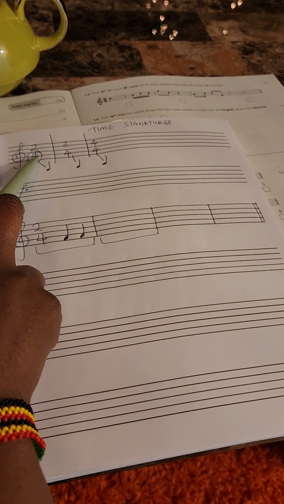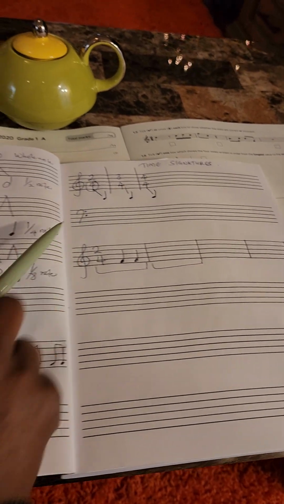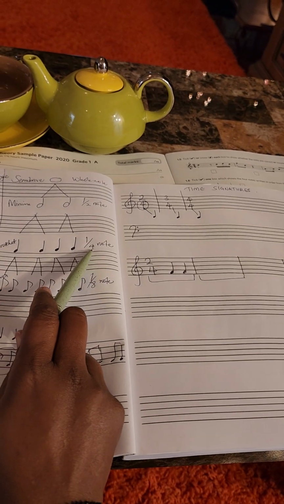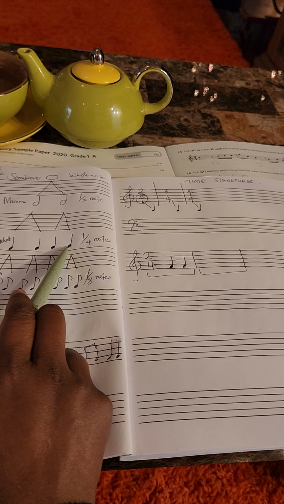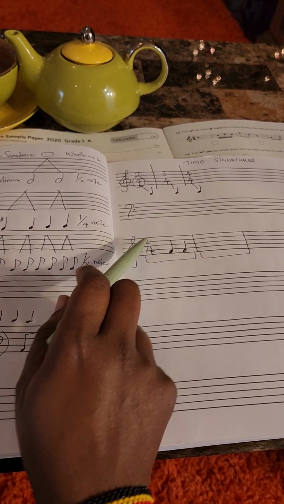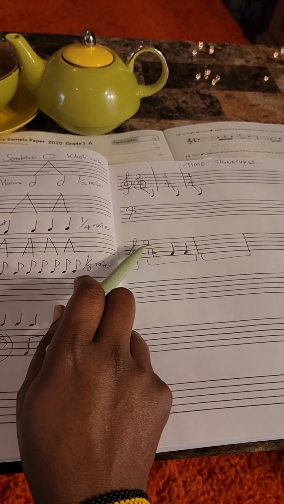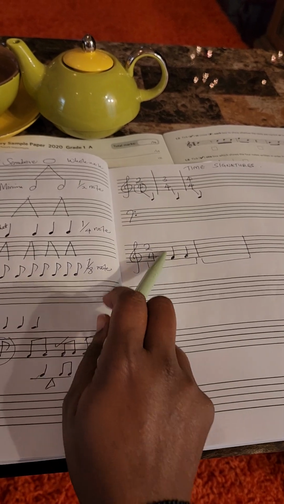When you see a 2, 4, the number at the bottom, the 4, would align with a quarter note. So what they're telling you when they say 2, 4 is that there are 2 quarter notes in every measure.